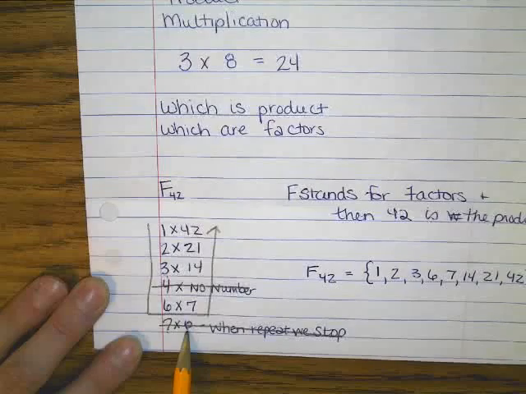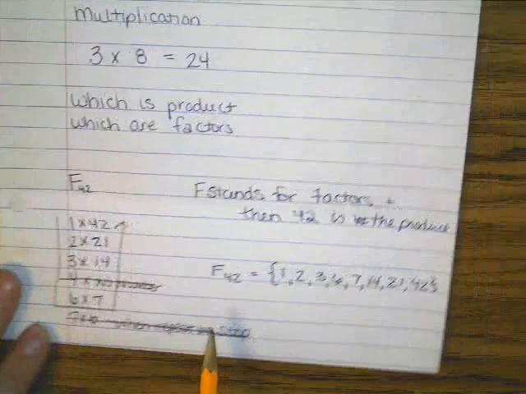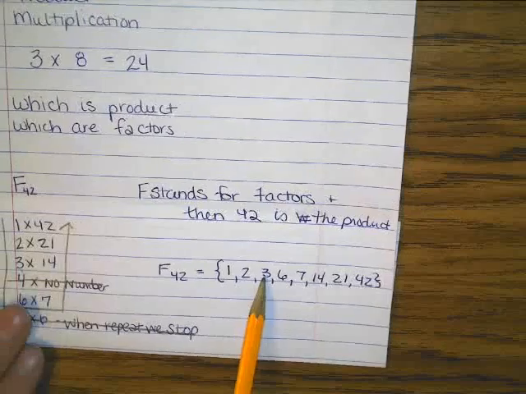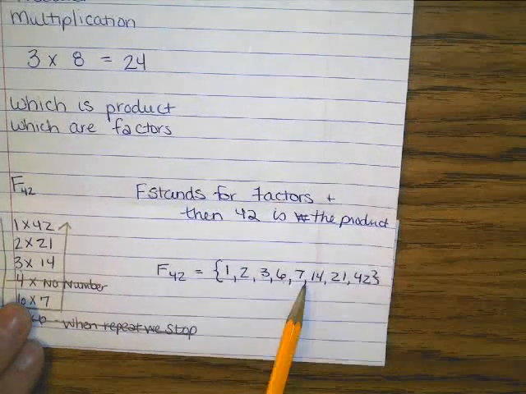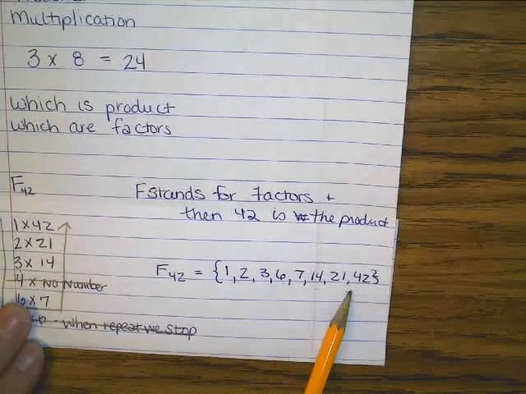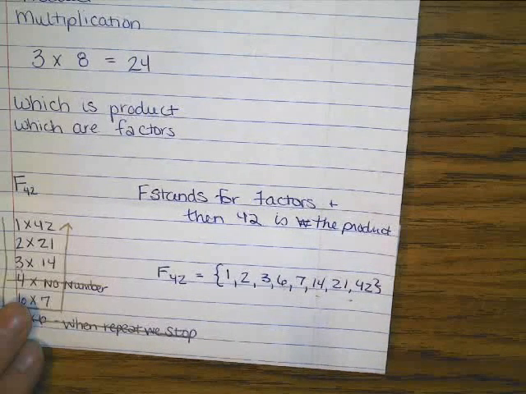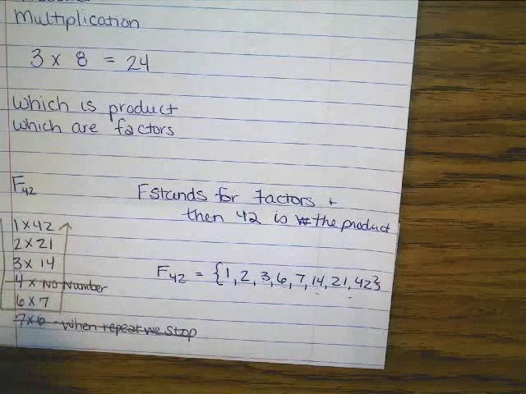And on some of your tests, I saw 1, 2, 3, 6, 7, 7, 6, 14, 21, 42. Okay? That would be incorrect because you can't list 6 and 7 again. You already listed them once.